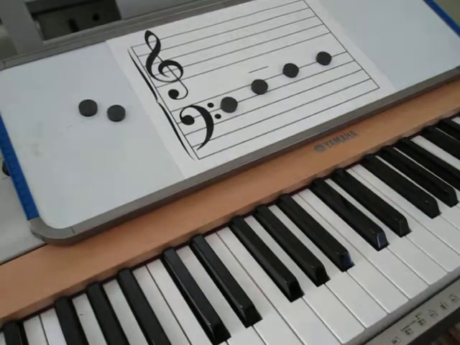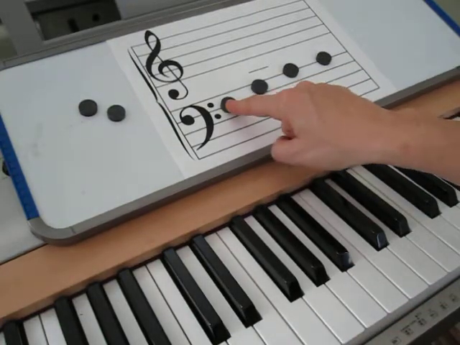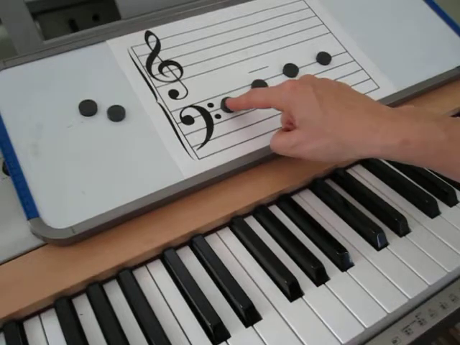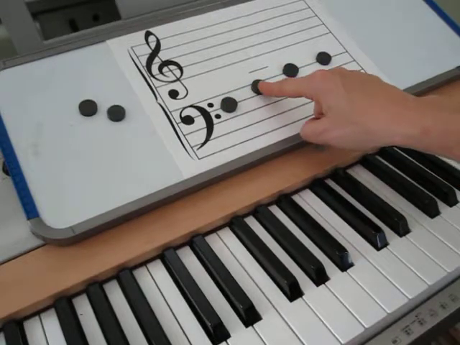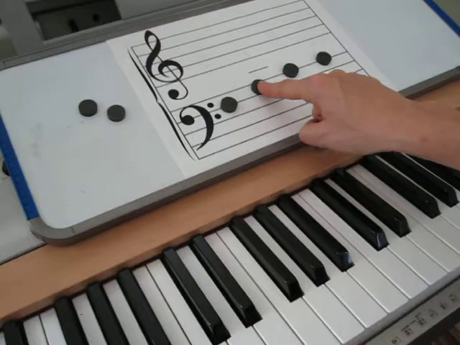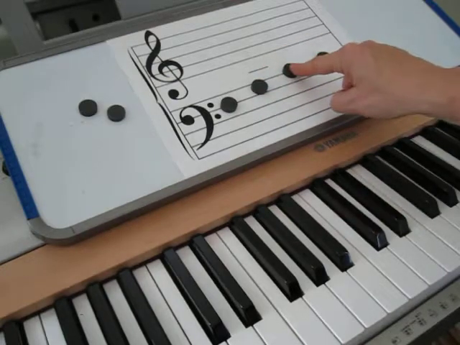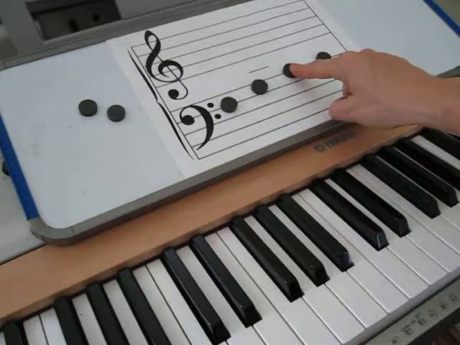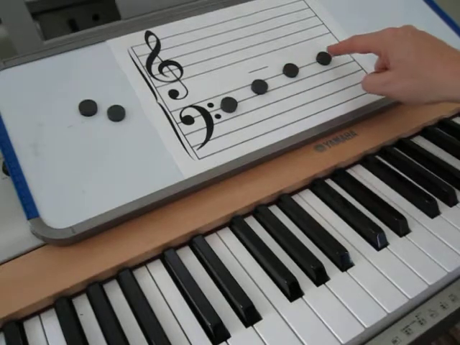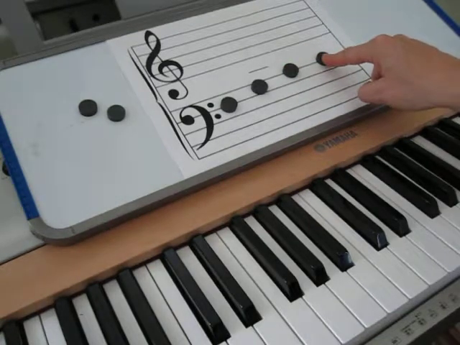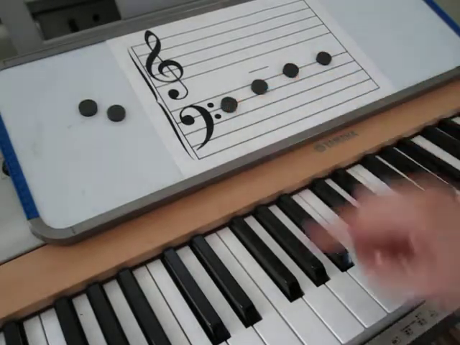So if you know that F is here and you go from a line to a space, you know that's a second going up. From a space to a line is another second going up. And now we're going from a line to the same line, and you know that that's a unison or a prime interval. So you're going to repeat that note. So it will sound like this.